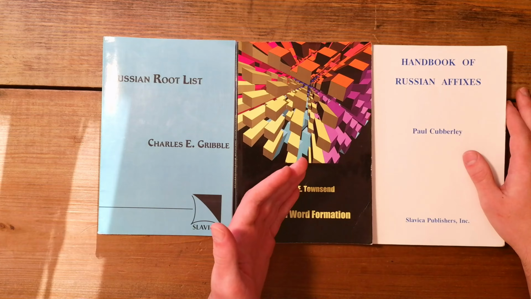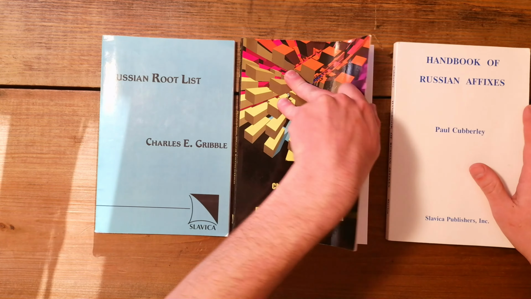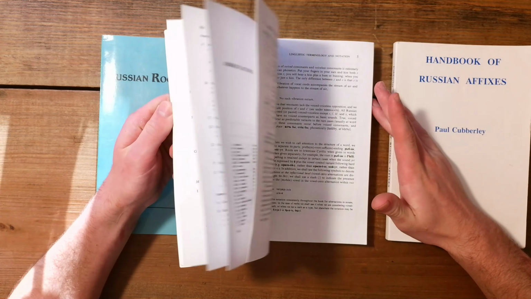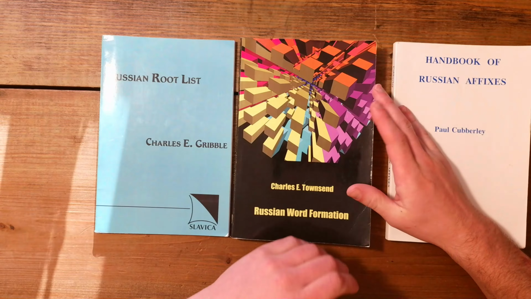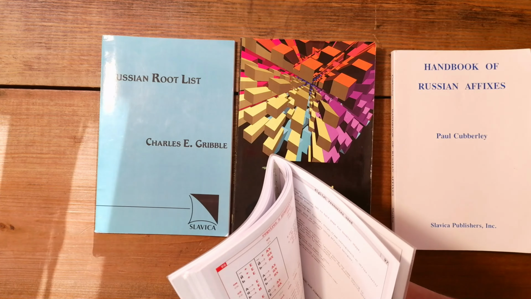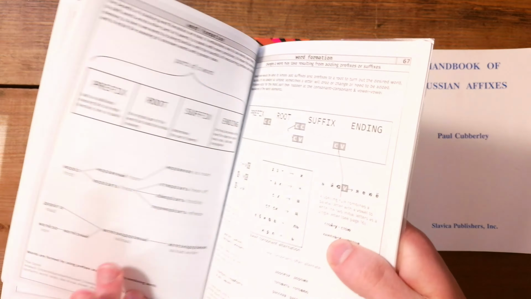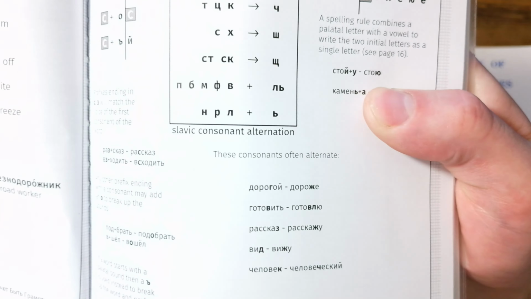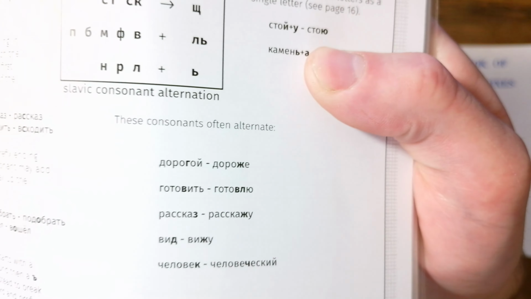As far as learning general morphology, well, this book is a good read. It's too heavy to start with. To start with, all you really need to know is Slavic consonant alteration.